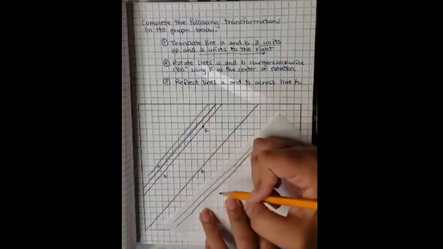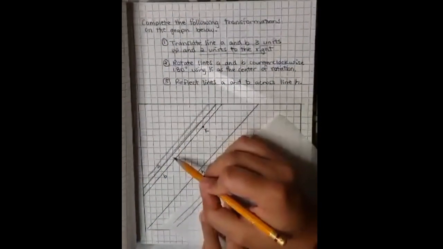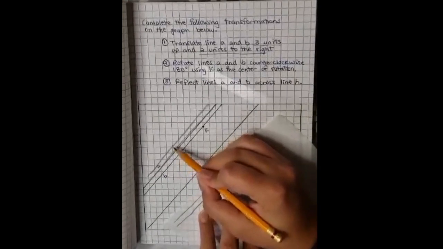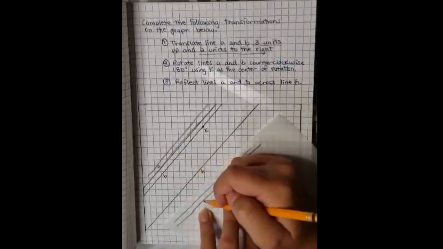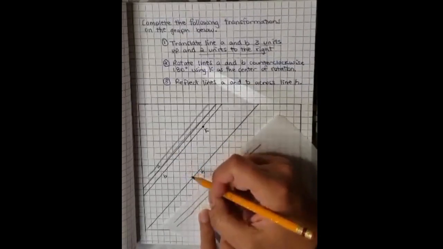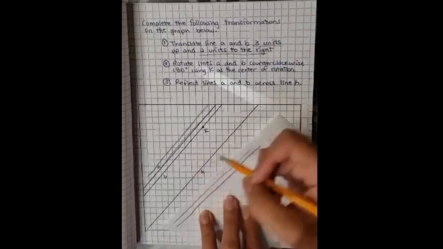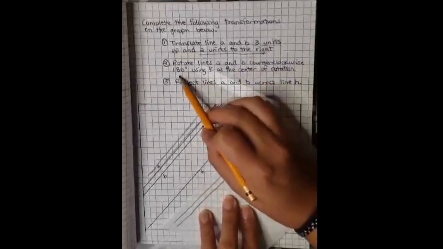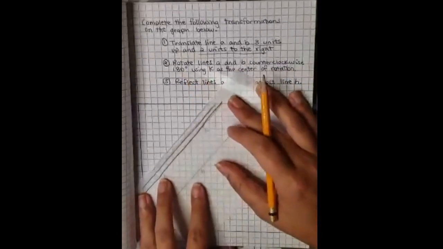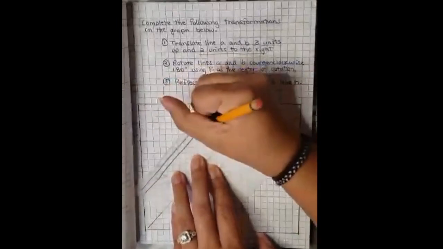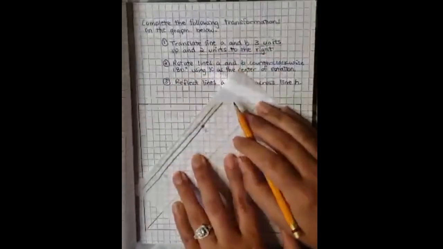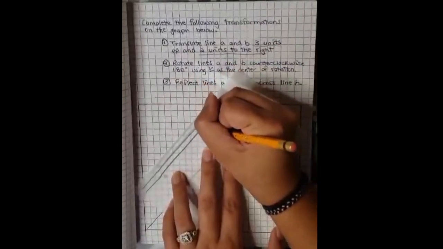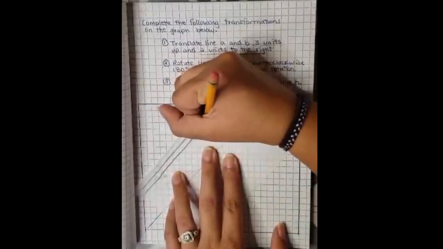Do you think the distance between my original A and B is the same as my new A prime and B prime? Yes, the distance is the same. Good job. Okay, now what we're going to do is we are going to rotate them counterclockwise 180 degrees. So I already have my 2 lines traced. Now I am going to put a plus sign here to help me measure 180 degrees.